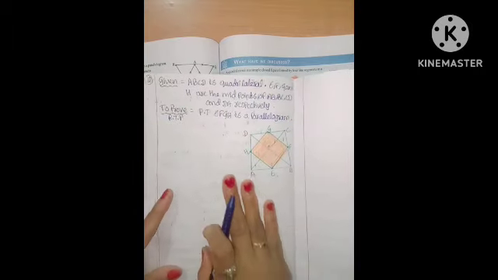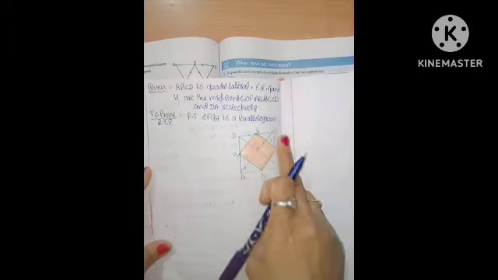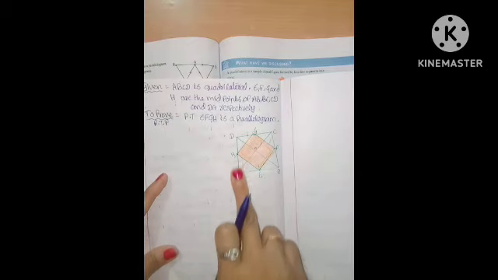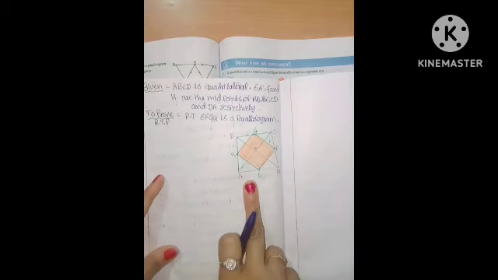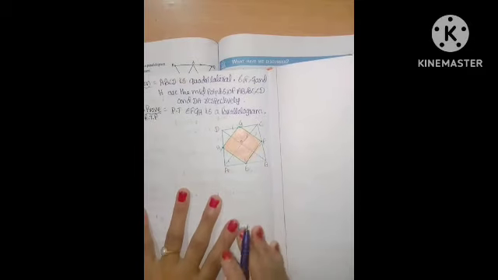This is the diagram. First draw the diagram. ABCD is a quadrilateral. Draw it here. E, F, G, H are the midpoints.